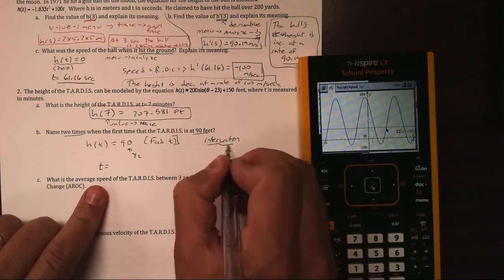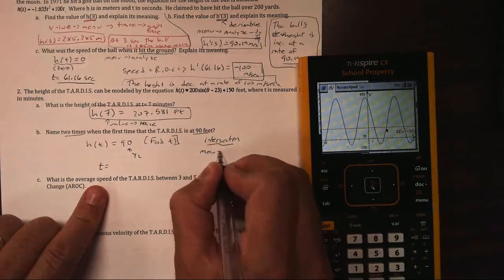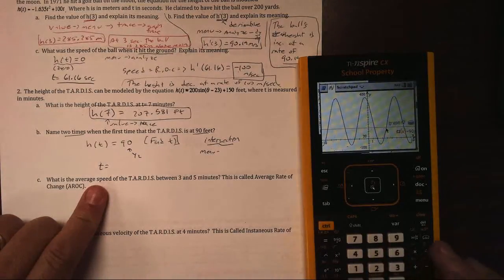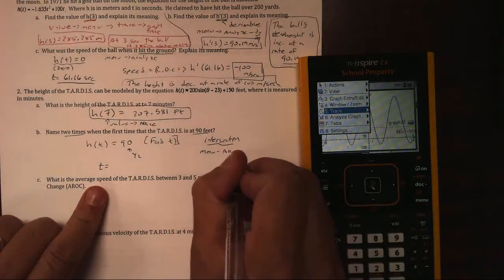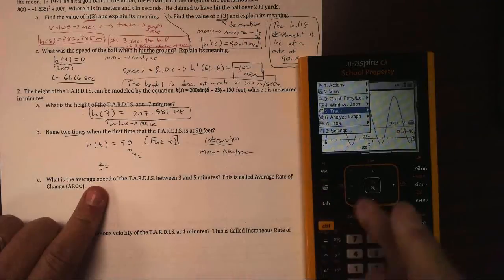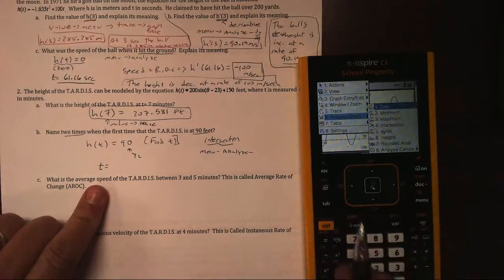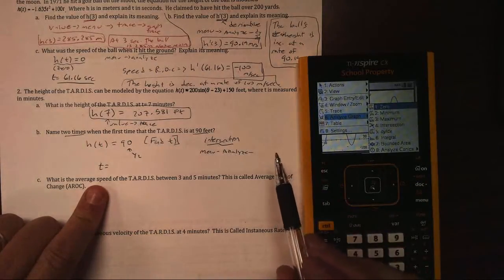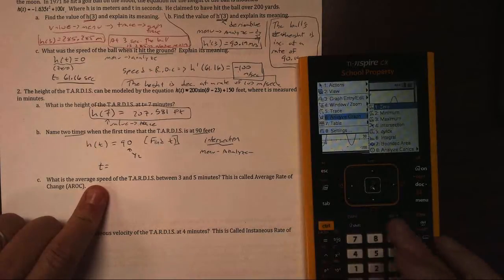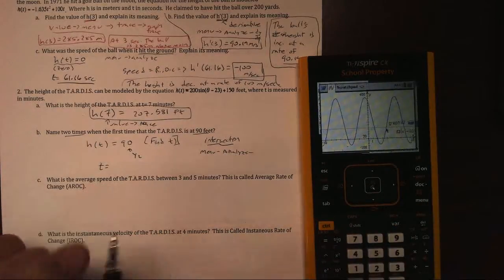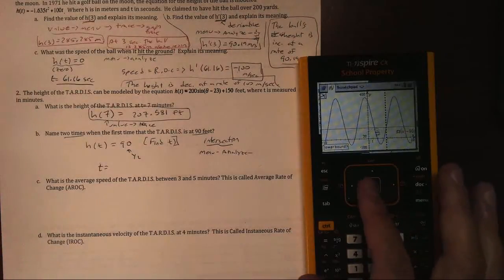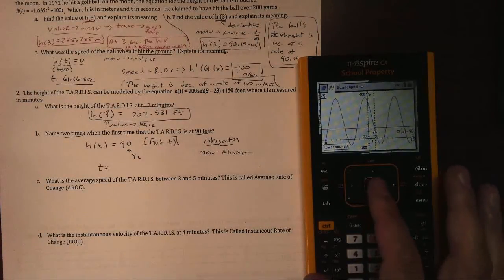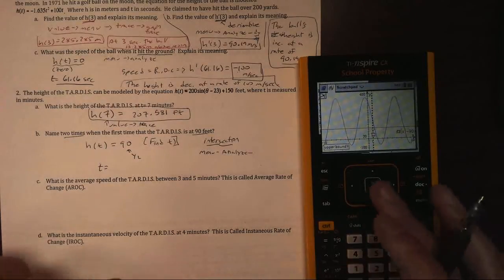And to do that, you're going to go to Menu, Analyze Graph. We use this feature a lot. And is there anything here that says intersection? Oh yeah, number 4. Intersection. Press Enter. And this is one of the coolest things we can do. Oh no, wait. It says enter the lower bound. I'm just going to press Enter here. And then it says upper bound.